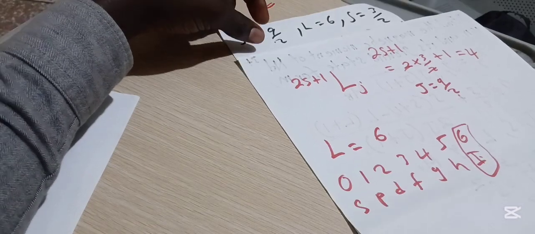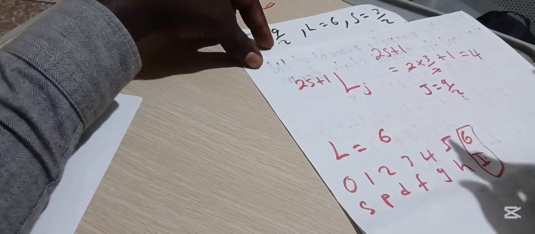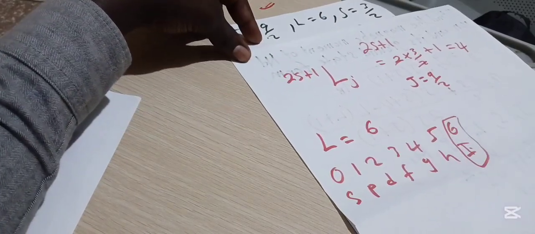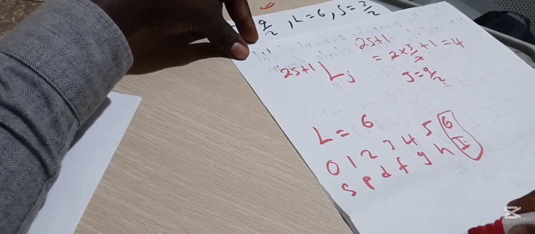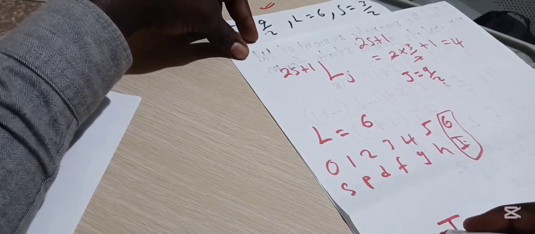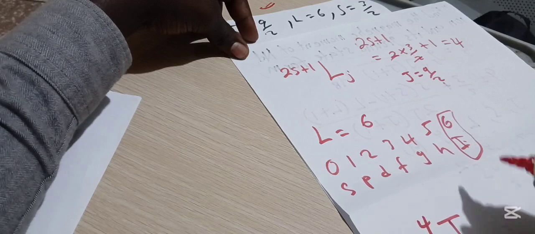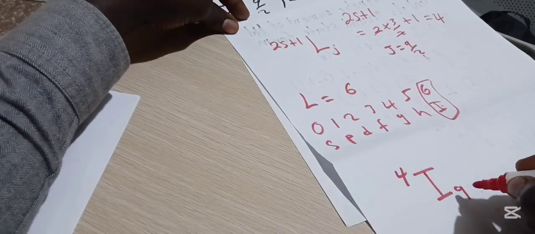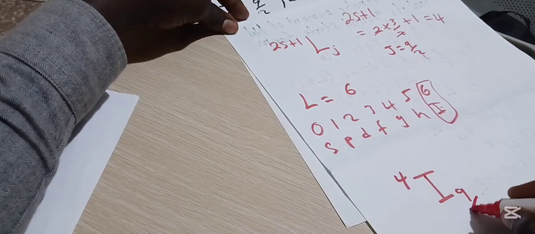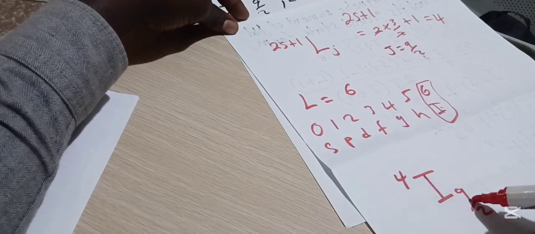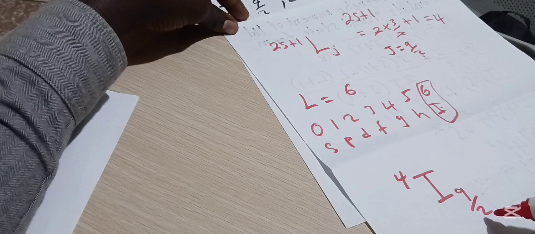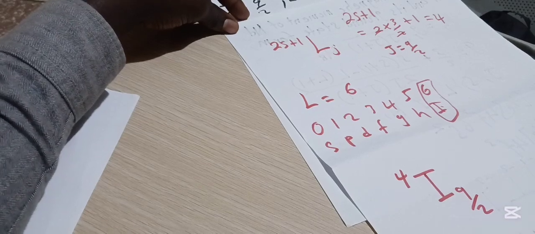So now we know the value for our 2S plus 1 and the value for our J. Then the ground state form for the Nd3+ ion is going to be I, our 2S plus 1 gives us 4, and our J value is 9/2. So that's it for this question.